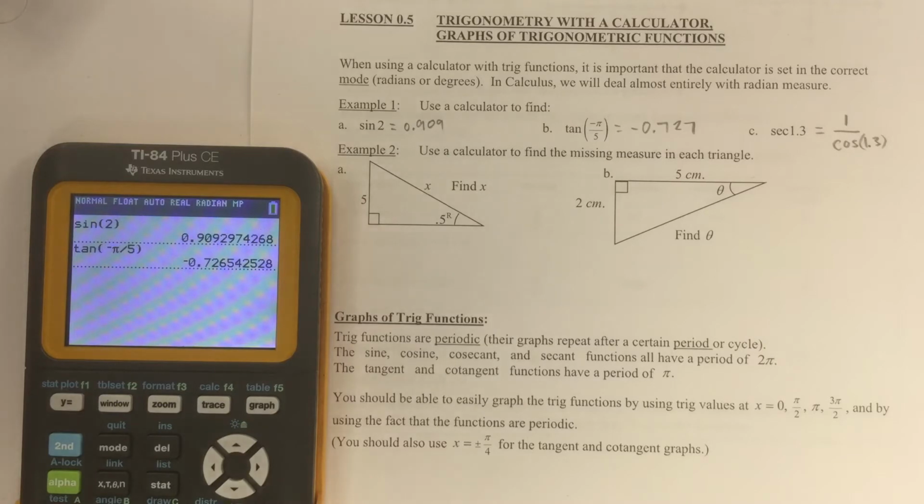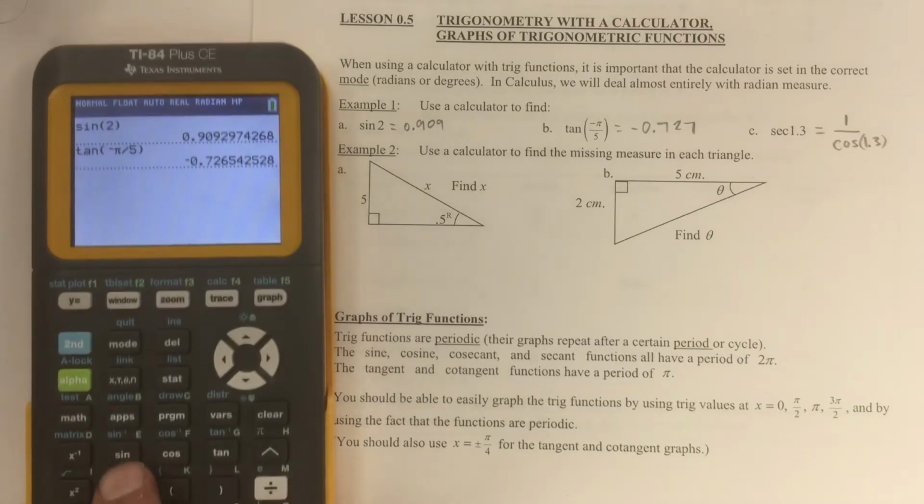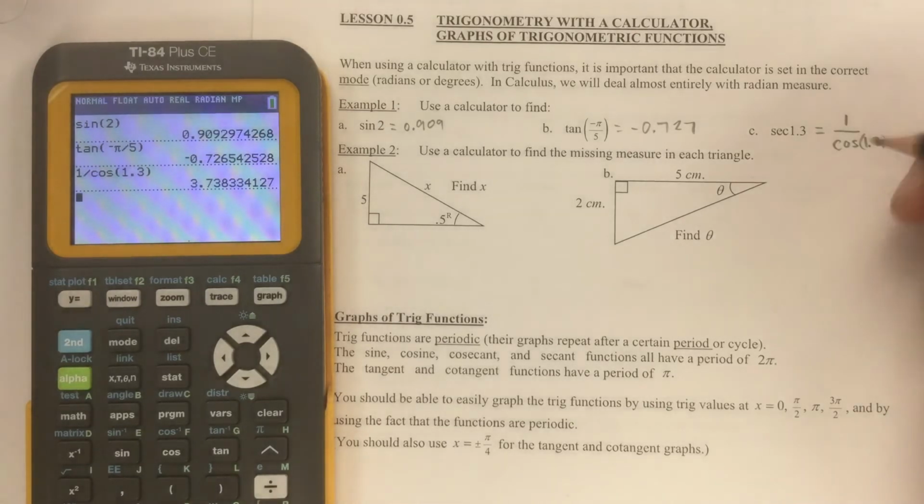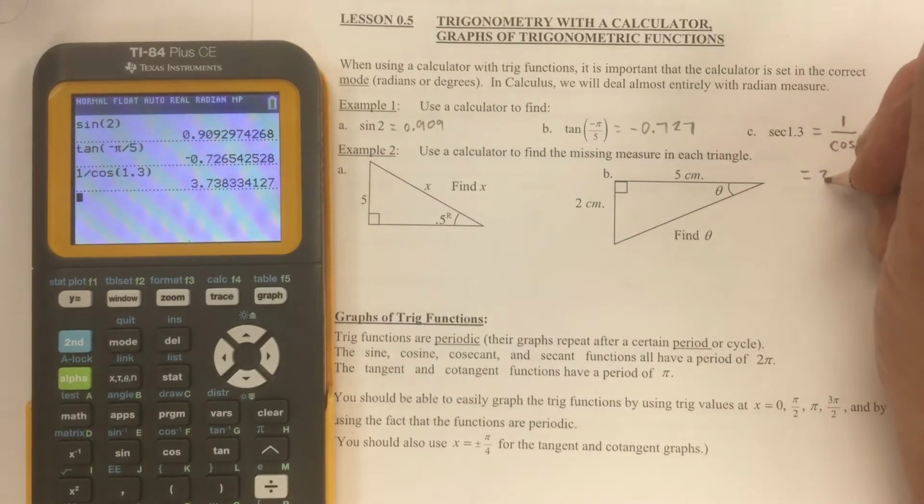If you notice on here, there's a sine, cosine, and tangent button. There is not a secant, cosecant, and cotangent button. Do not confuse sine, cosine, and tangent with the inverse sine, inverse cosine, and inverse tangent. That's something different. So I'm going to just plug in 1 divided by the cosine of 1.3. And it comes out to be approximately 3.738.